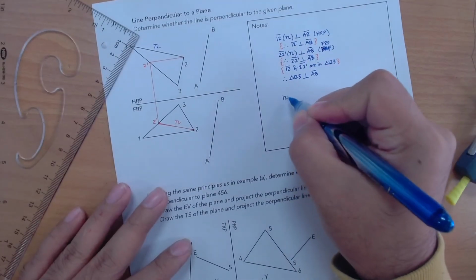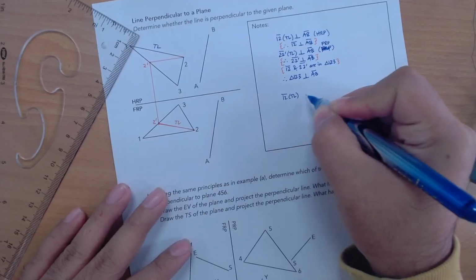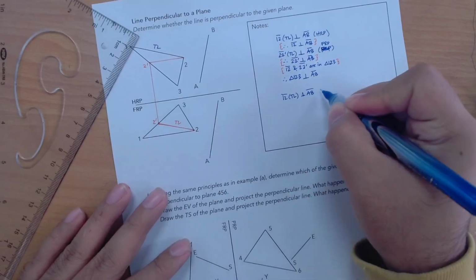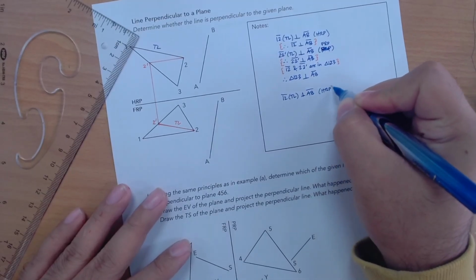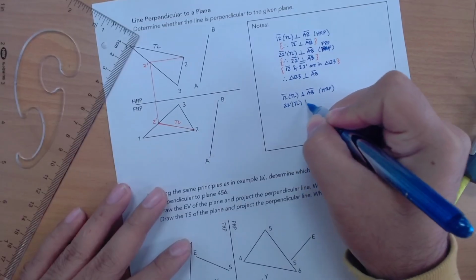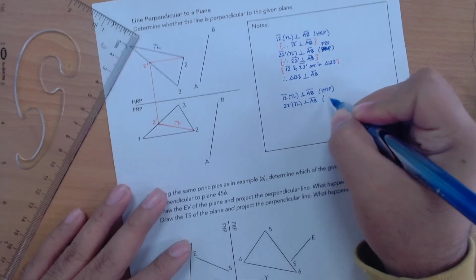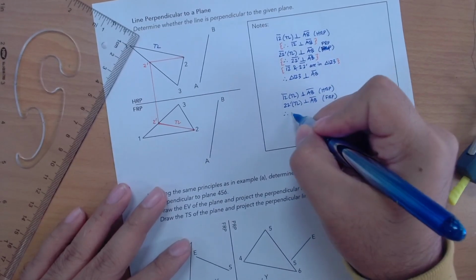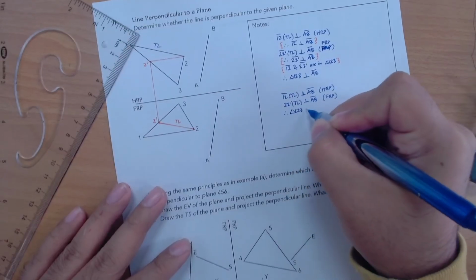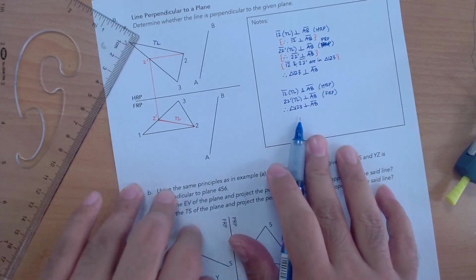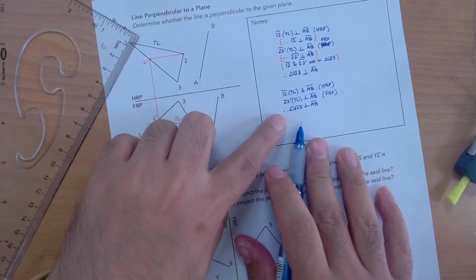You can do 1, 2 is perpendicular to true length. 1, 2, which is a true length, is perpendicular to AB in HRP. Then 2, 2 prime, a true length, is perpendicular to AB in FRP. And therefore, triangle 1, 2, 3 is perpendicular to AB. Pwede ganyan. Tatlo lang. Okay?